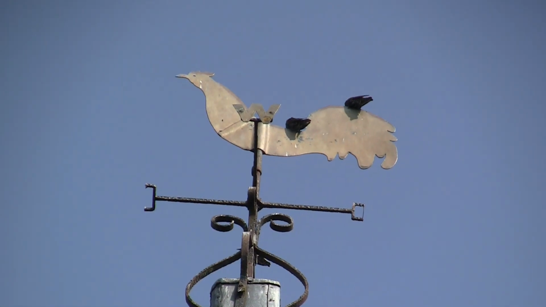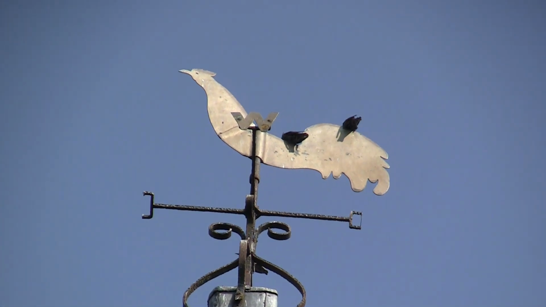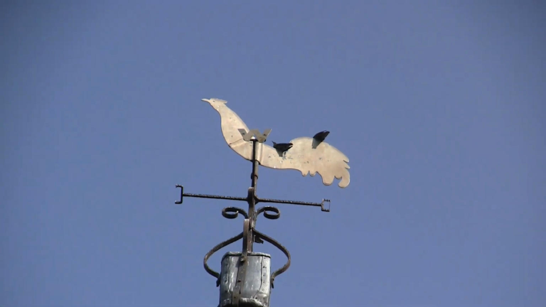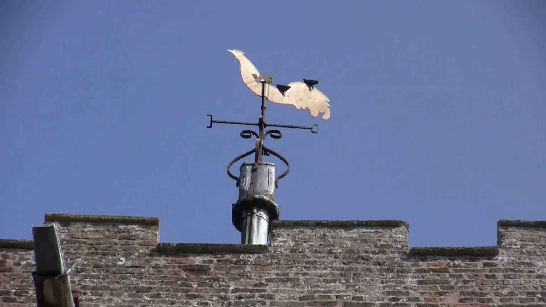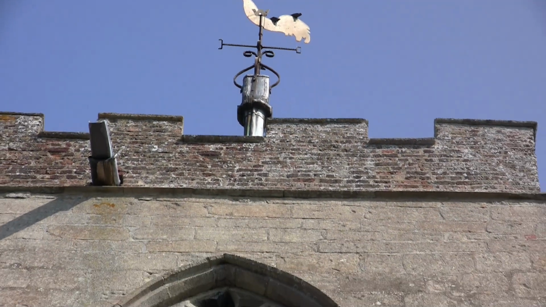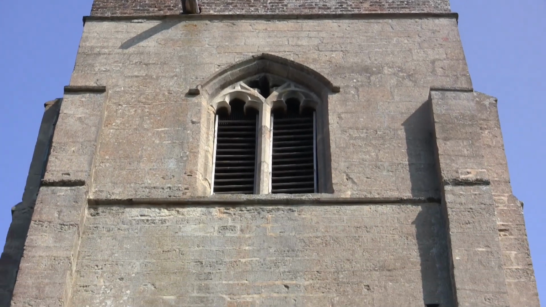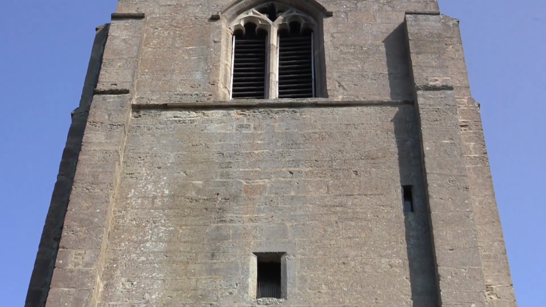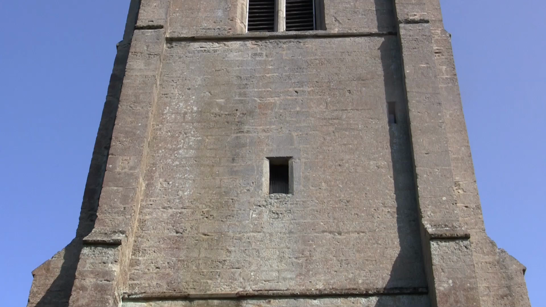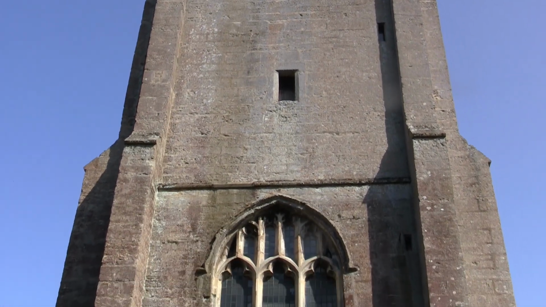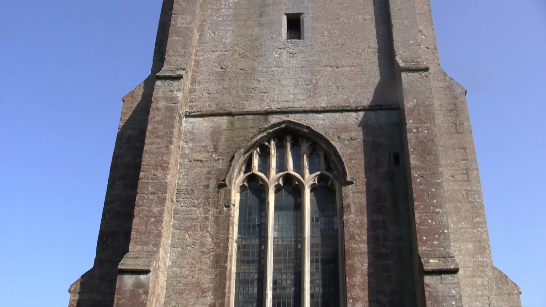This tower, which is of 4 stages, dates from the second half of the 14th century and is really quite well proportioned. I do appreciate the yellow and brown stone of this tower, square with crossed buttresses and brick battlements.